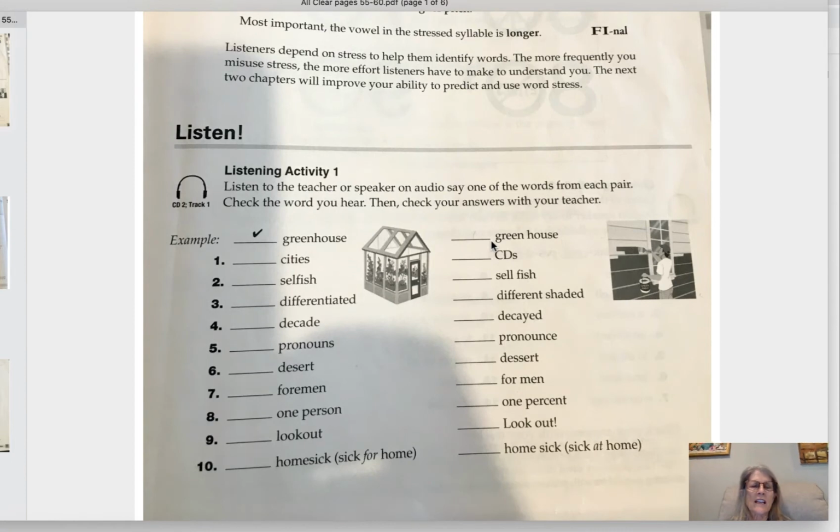You're going to have a listening activity on CD2 track 1. And you're going to see, is the speaker saying greenhouse or greenhouse? Cities or CDs? Selfish or selfish? Okay, so without that stress, without those pauses, without those pitch changes, we don't know if you are non-native saying, did he say CDs he wanted, or did he say cities?